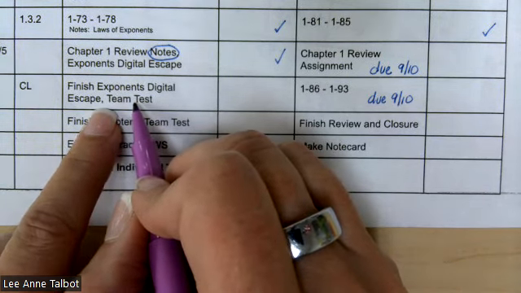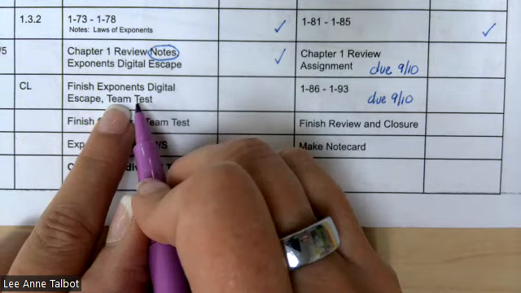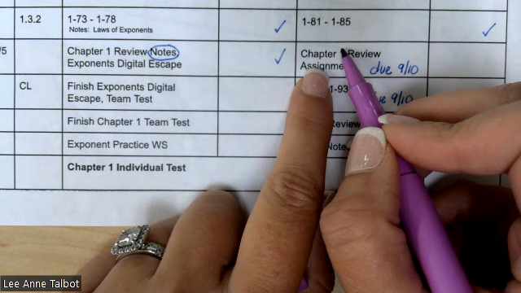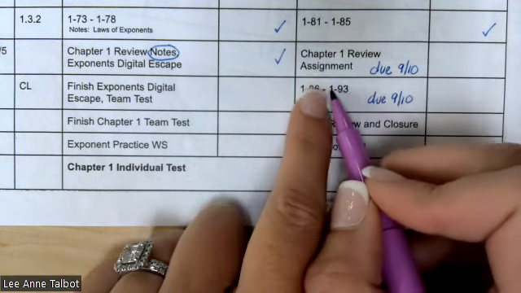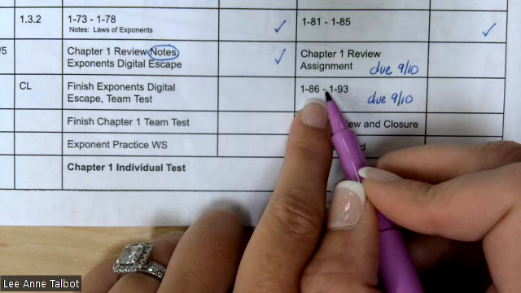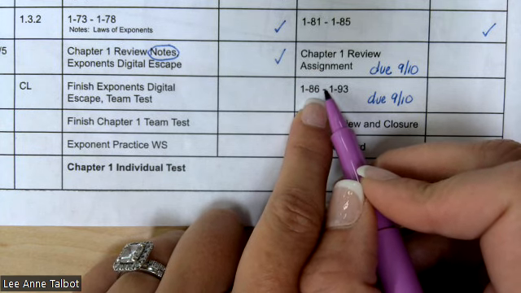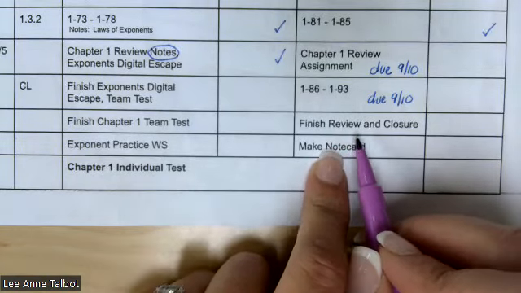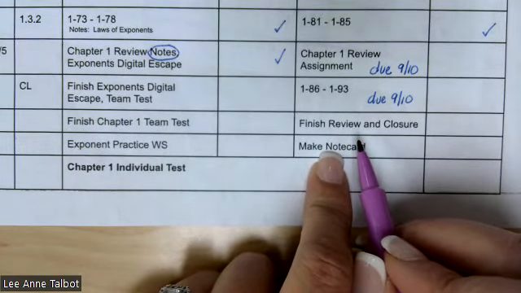Okay. If you're done with your team test, then you need to work on your review assignment. If you're done with the review assignment, you need to work on the closure problems. If you're done with the closure problems, you need to work on making a note card for the test, which I'm going to hand out in a moment. Let me say that again.